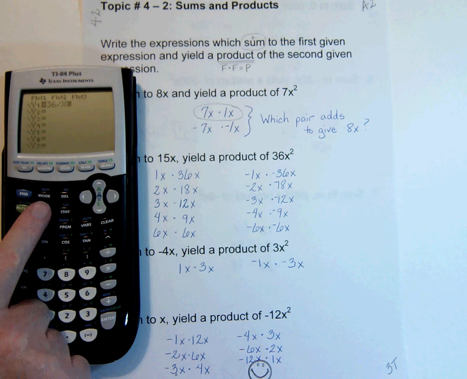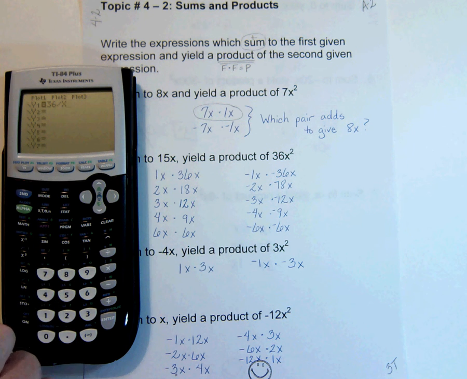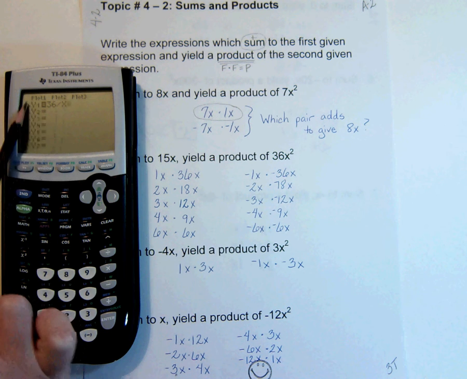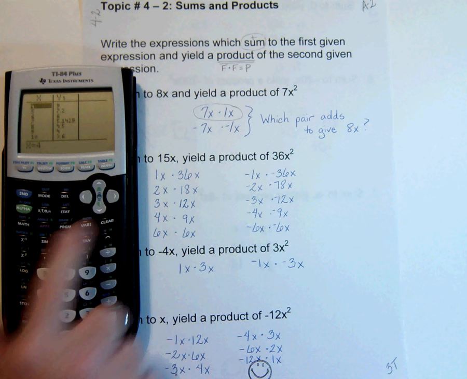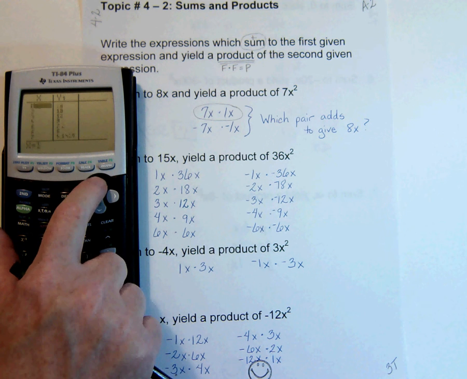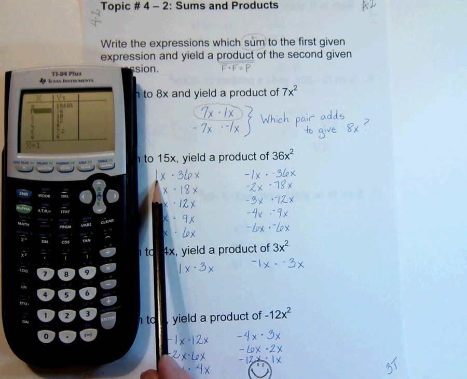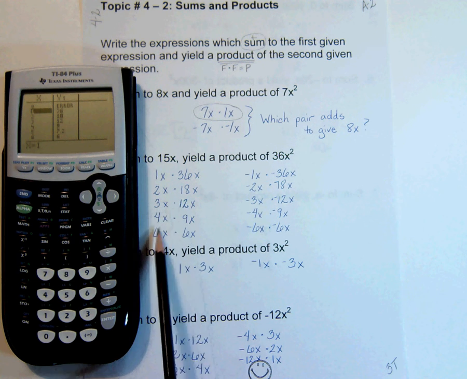So this is a universal variable for x. To find the factors, you've put it in y equals, then hit second graph, which will give you the table. Starting with the very first one, you get the list of the factors that I've listed here: 1 times 36, 2 and 18, 3 and 12, 4 and 9, 6 and 6, and so on.